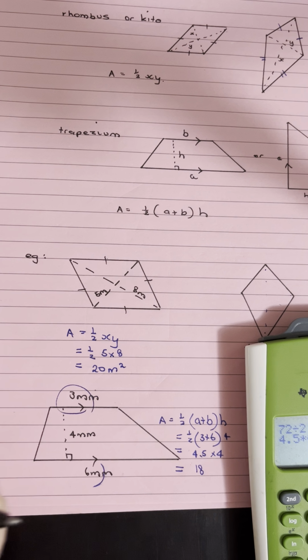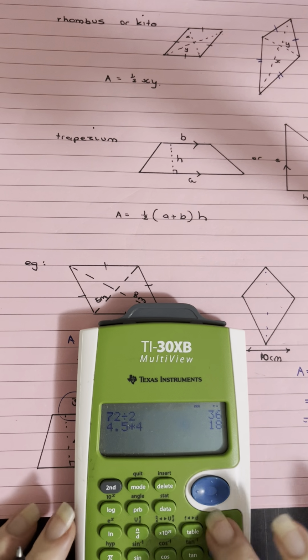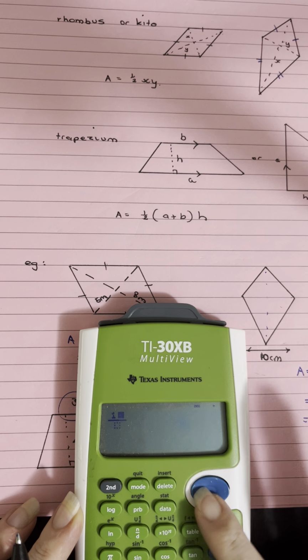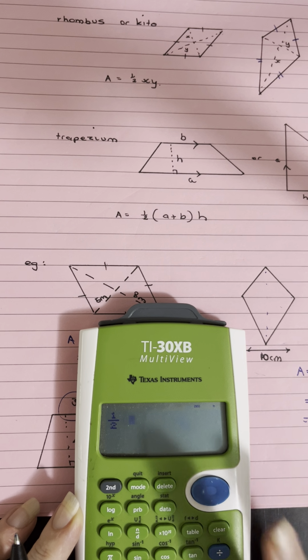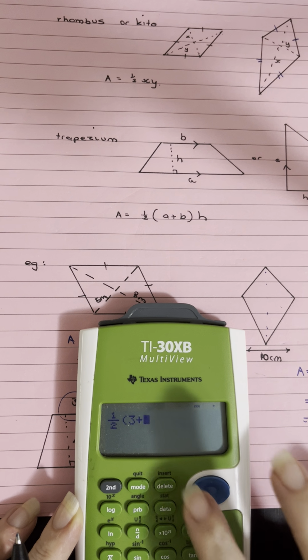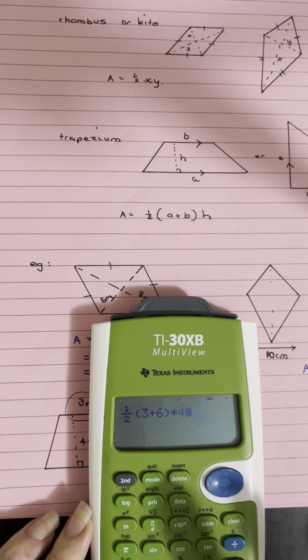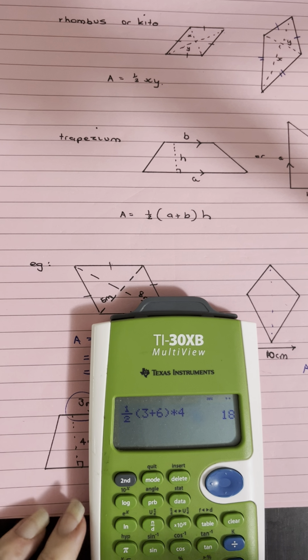Now the other one that I did want to show you on the calculator is that you can put that all in one go. So you can actually use your fraction button to write the half, then you can use the bracket, and then you can do the 3 plus 6 in the bracket, and then times it by the 4. And you'll see you get that same answer of 18 there.